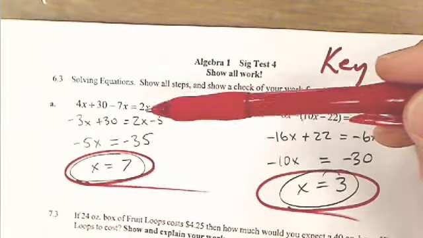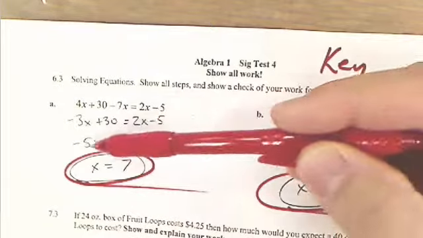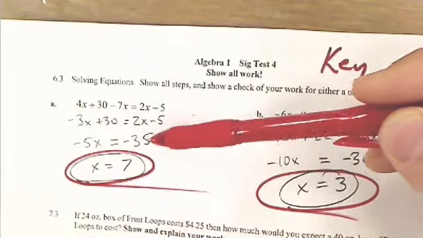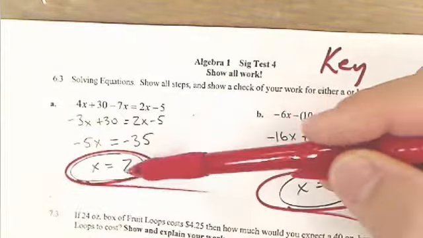Combine the like terms. I get all my x's on one side, so I subtracted the 2x, subtracted 30, get it over here. So I got the negative 35. Divide, negative divided by negative is positive.